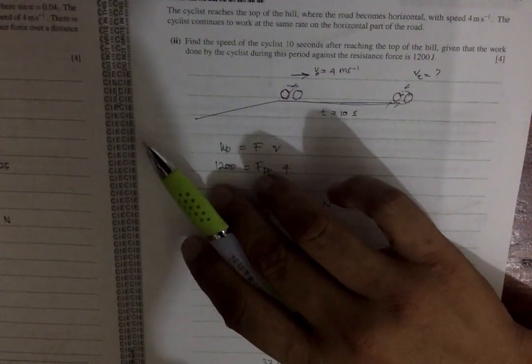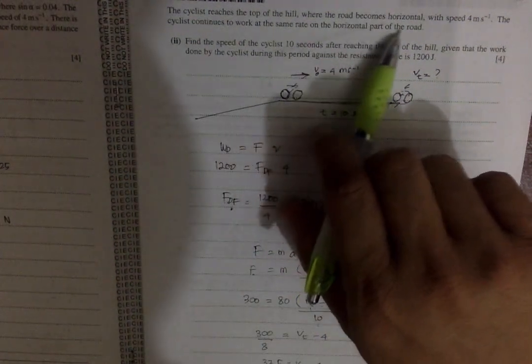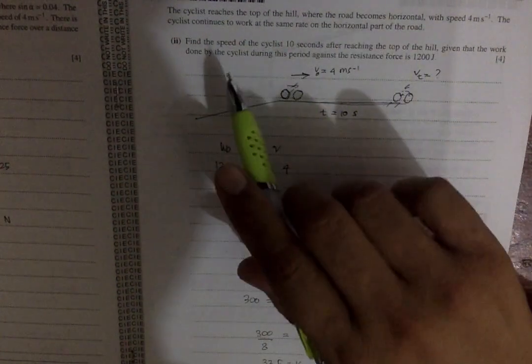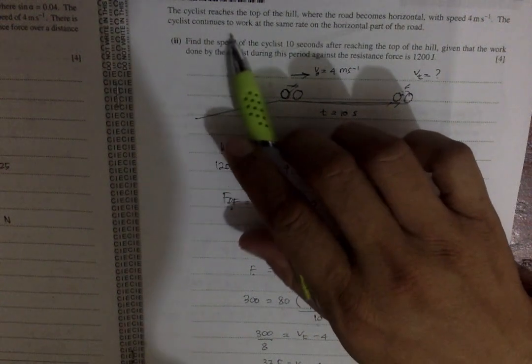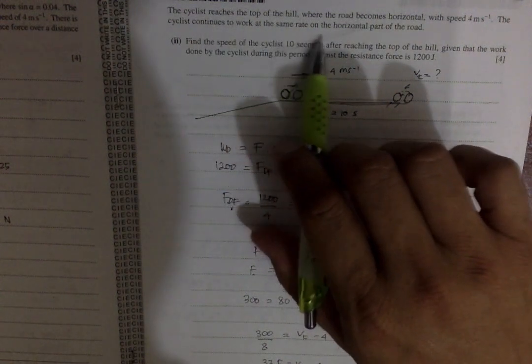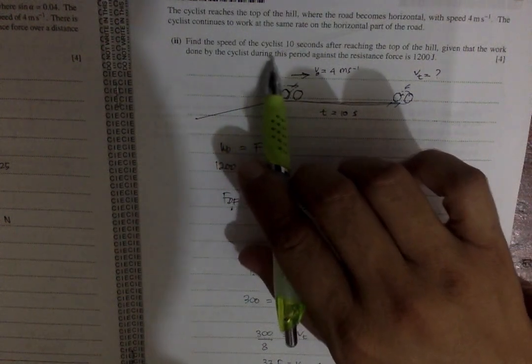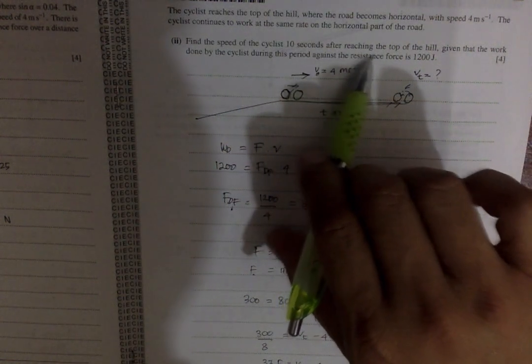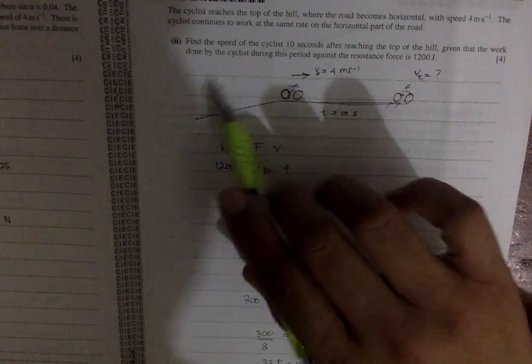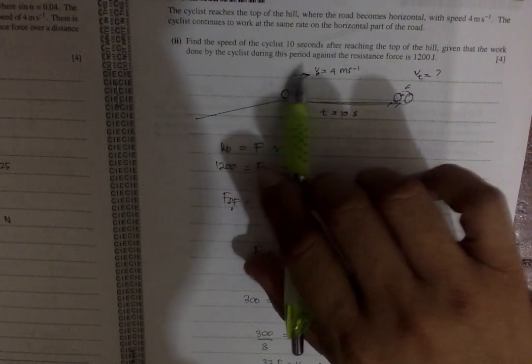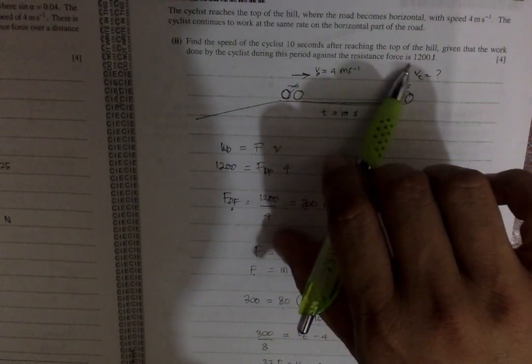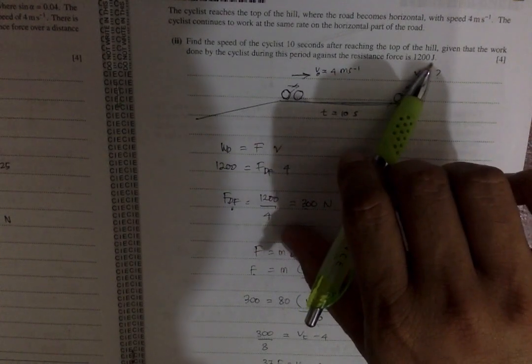The cyclist reached the top of the hill, where the road became horizontal, with speed 4 meters per second. The cyclist continued to walk at the same rate on the horizontal road. Find the speed of the cyclist 10 seconds after reaching the top of the hill, given the work done by the cyclist against the resistance force is 1200 joules.